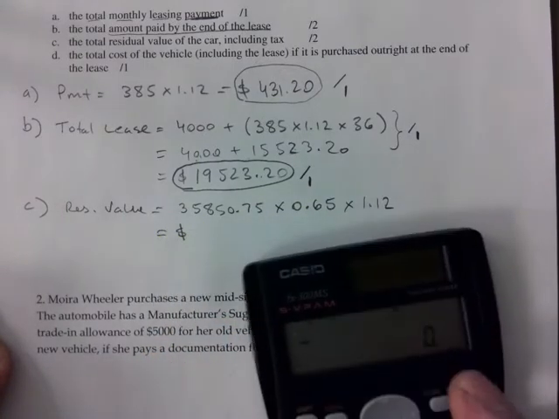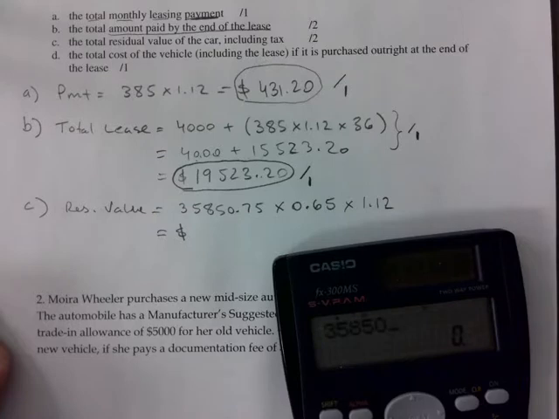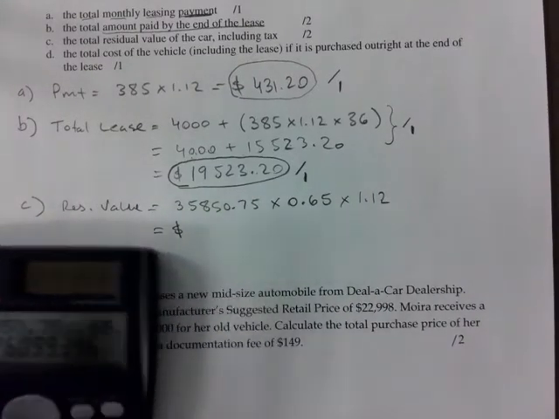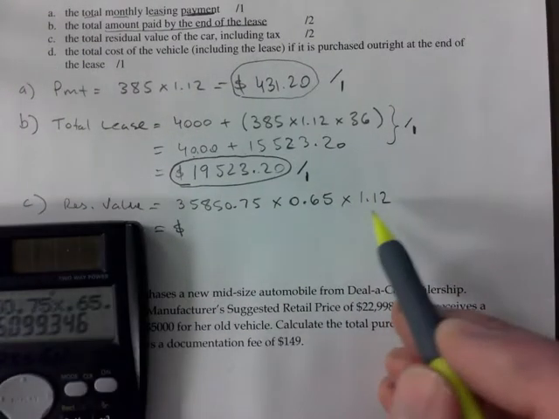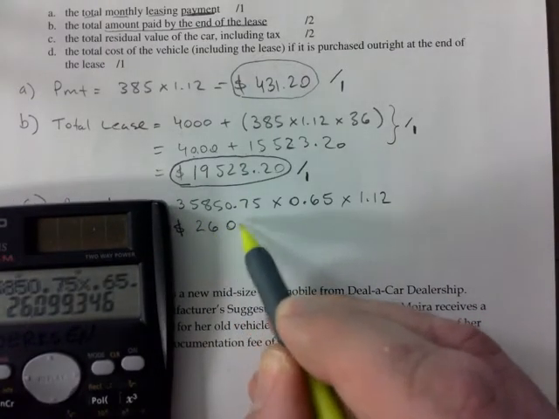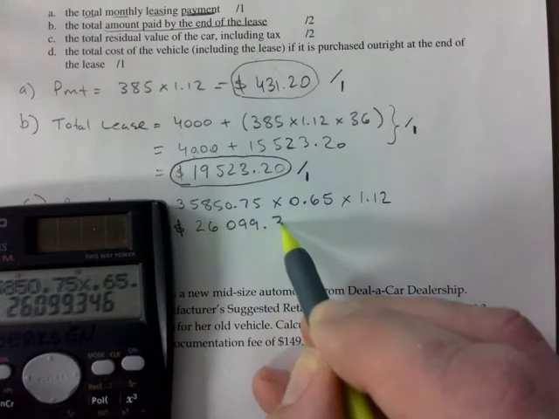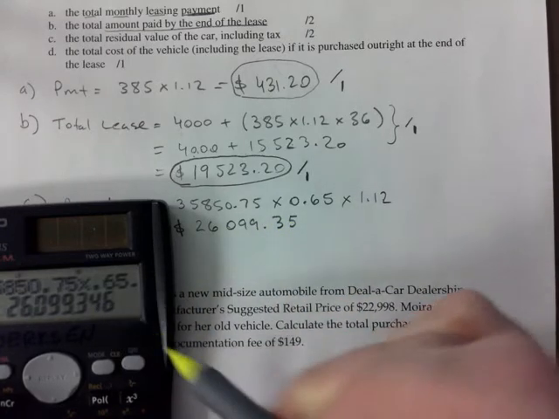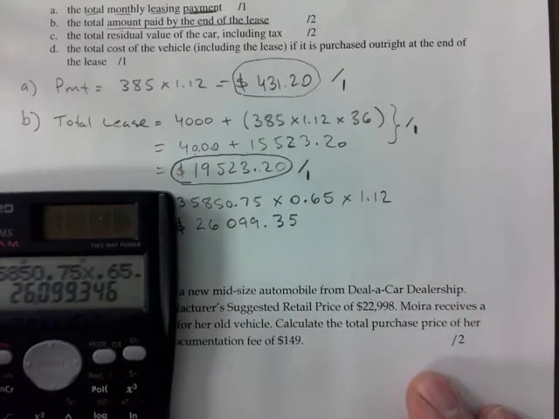Final answer, 35,850.75 times 0.65 times 1.12. Because they want you to include taxes. If they had said before taxes, you just omit the 1.12 step. Okay, so this is 26,099.35, because that 6 bumps the 4 to a 5. Okay.